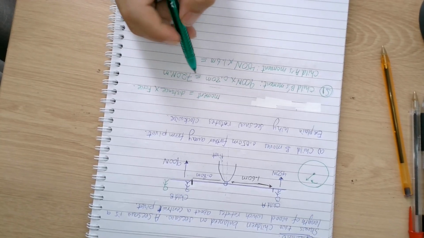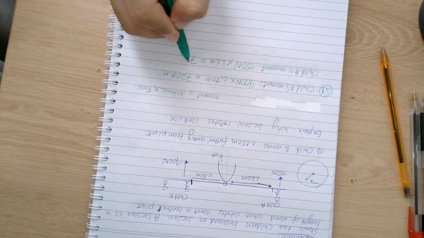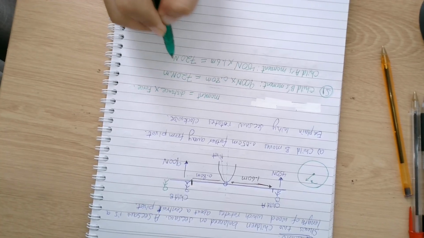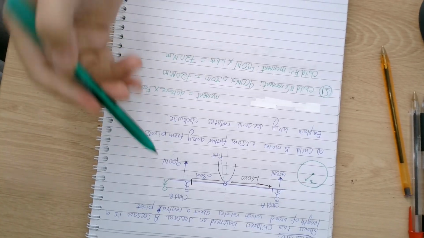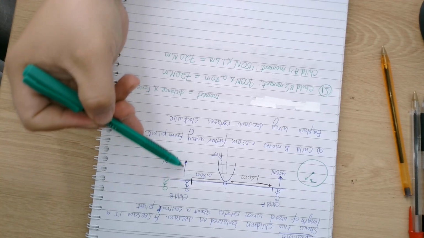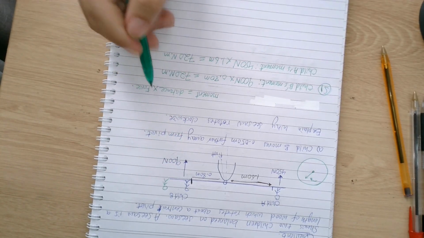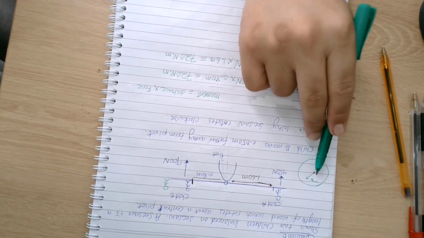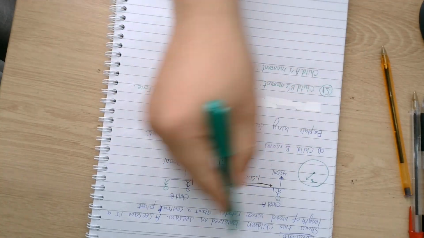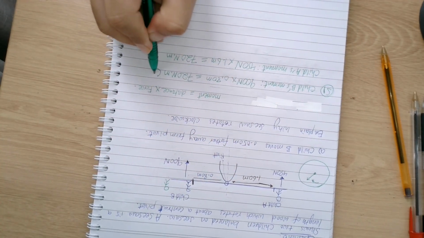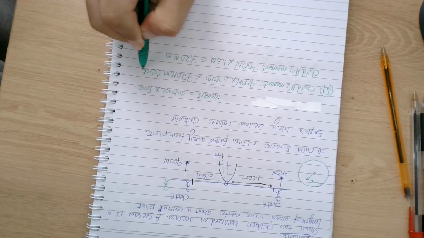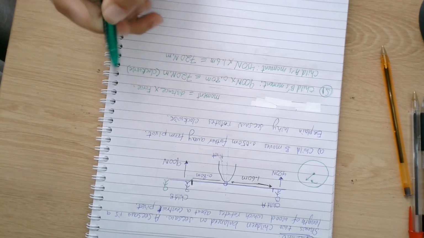Don't forget the units. We know that the force is being applied this way for child B, so it is clockwise. That's why you have to write clockwise.